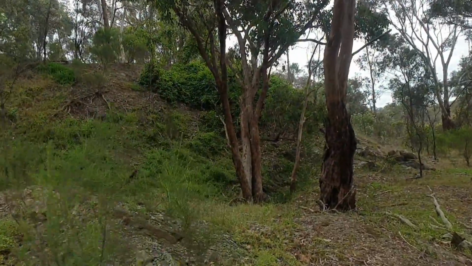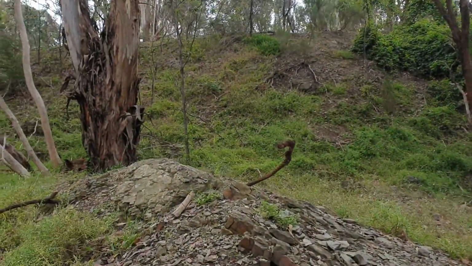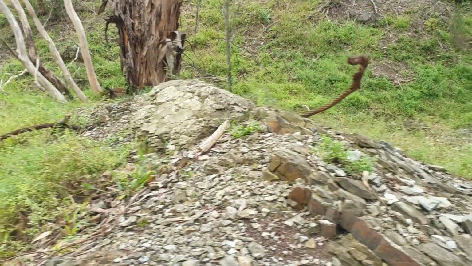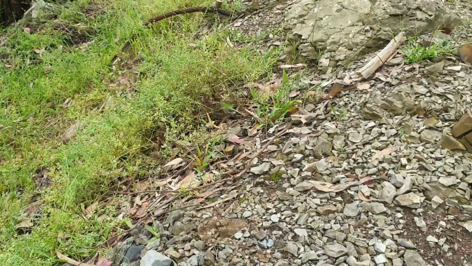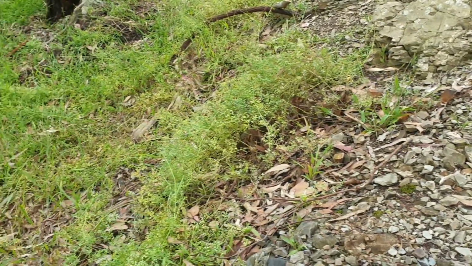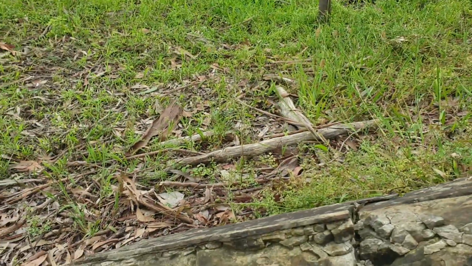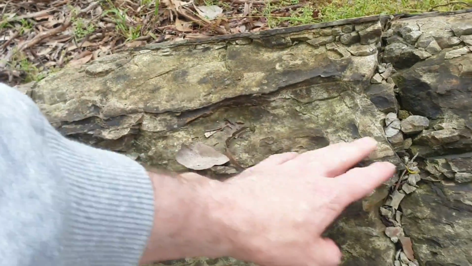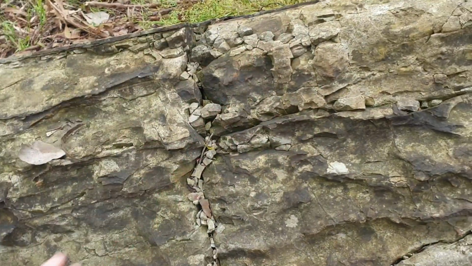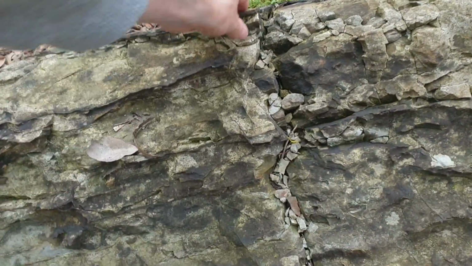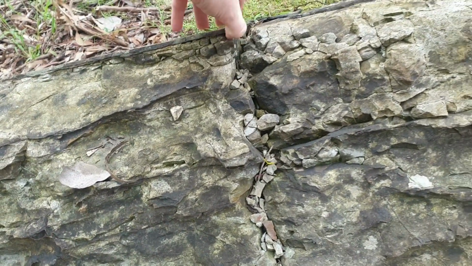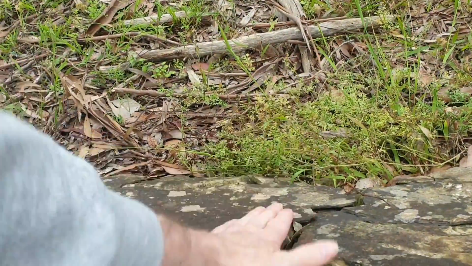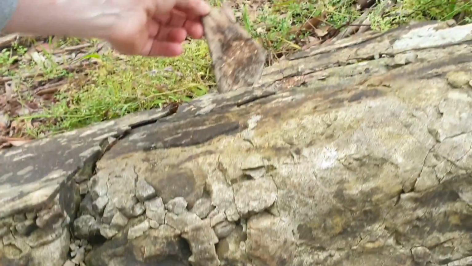If we have a look here, you can see this is the Dargo Formation itself, and the Dargo Formation is a sandstone, but it does have siltstone and mudstone interbedded. So you can see the laminations in between the rocks. Here's the laminations, and this looks like a thick bedding, so you've got thick bedding with thin laminations. This one looks like an iron concretion. You can see it's quite thick, so this has probably been eroded out, and there's some insects in there.